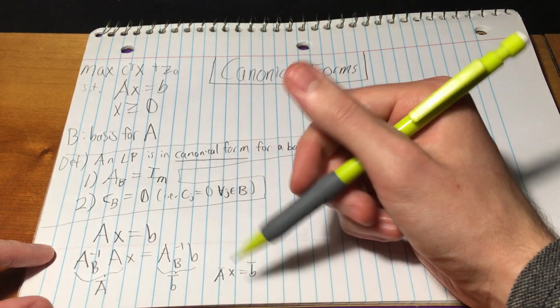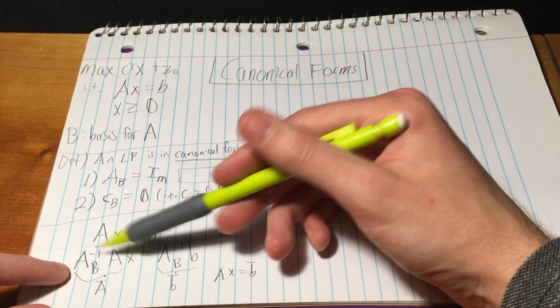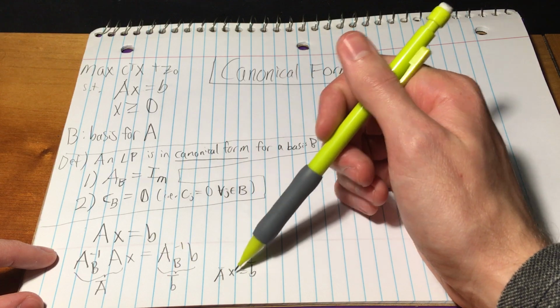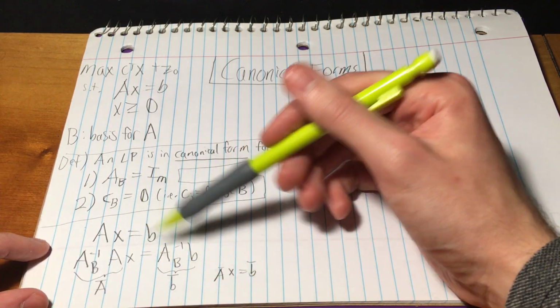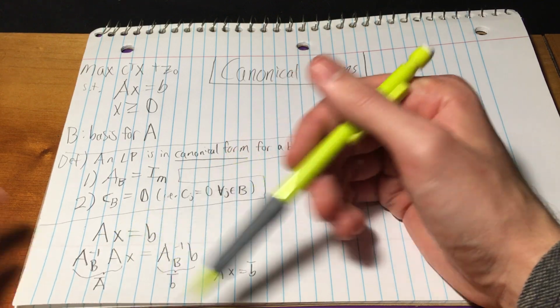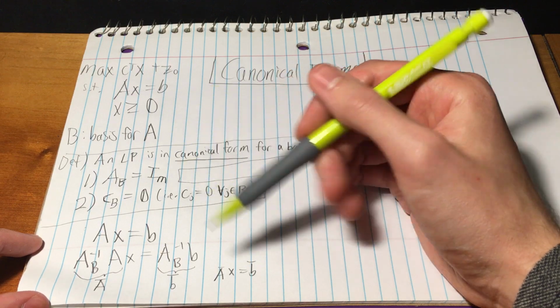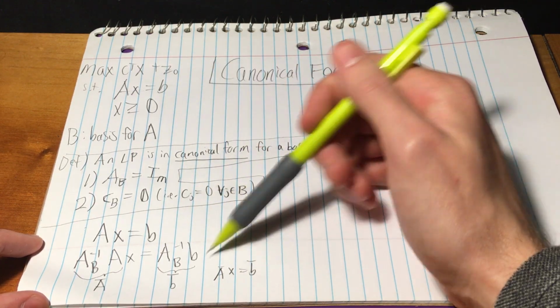And it's equivalent to the original system of equations, AX equals B. And that's just because we multiply by an invertible matrix. So any solution X that solves this new system solves the original system and vice versa. And we can show that by multiplying by A_B or A_B inverse, depending on which direction we're going in. But that's why these are equivalent systems of equations. And so I can replace this system of equations by this system.